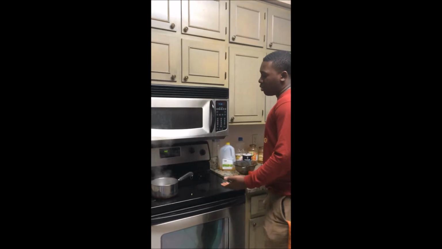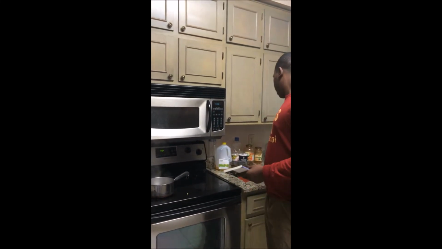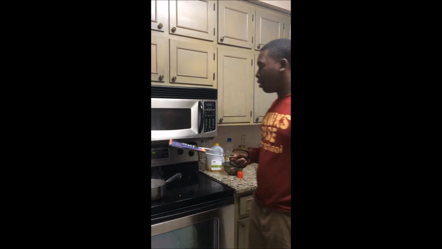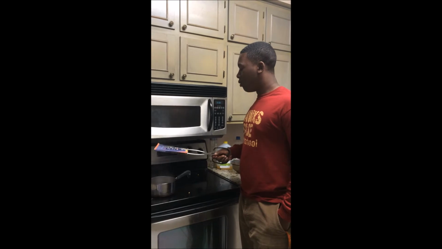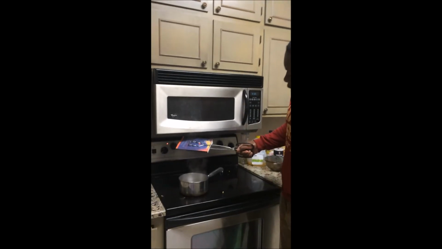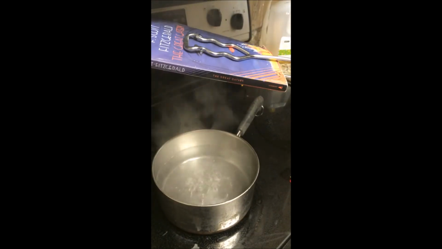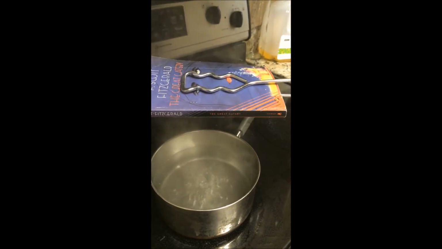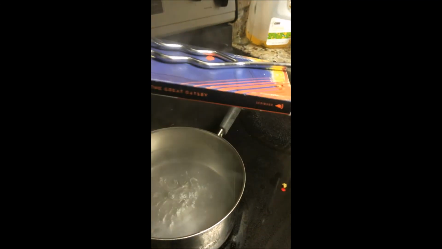And our next step is to have a pot of boiling water on the stove. So what we're going to do is, I have tongs, and students, when you do this at home, you have to have parental guidance. And we're going to hold it over the steam so that we can see what happens. As you can see, the hot water vapor is condensating onto the cold book because it's cooling off.